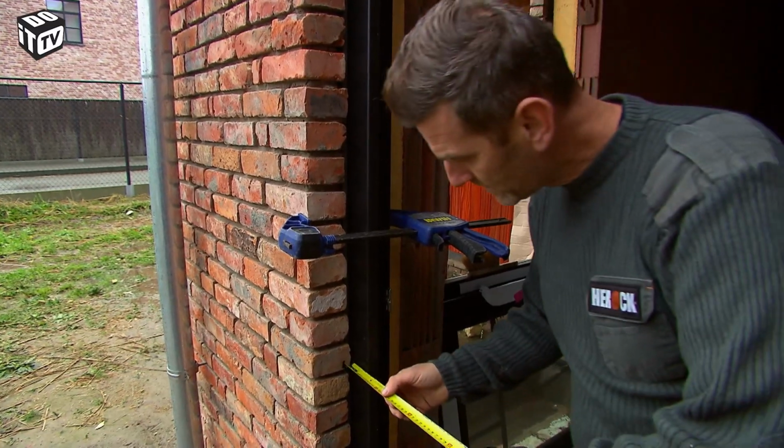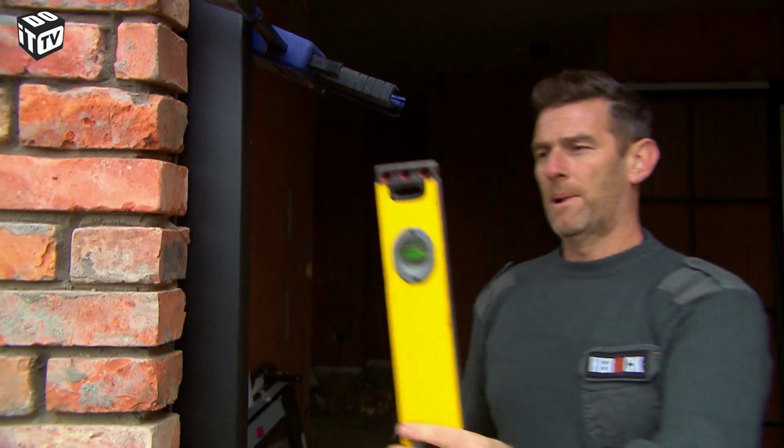We have now placed the frame in the opening and temporarily secured it with a clamp. This allows us to measure everything nicely and check if the frame is nicely centered in the opening. We'll also ensure everything's level. If it is, we can proceed with the fix.